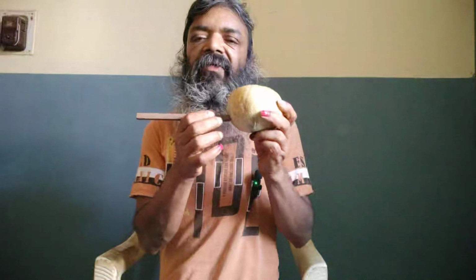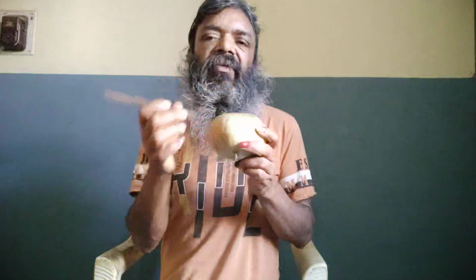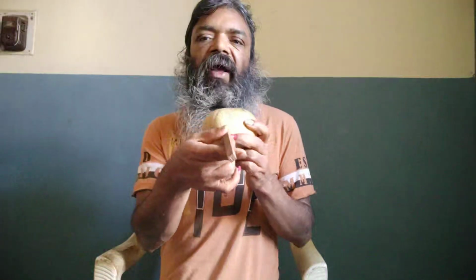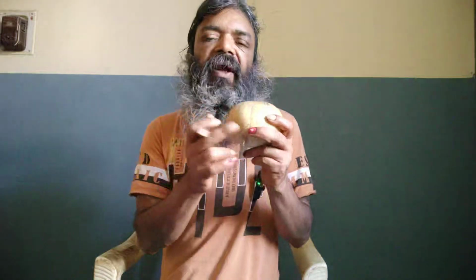This is the x-axis, this is the y-axis, and this is the z-axis. In that sense, we have a point P on the surface. From the center, if I draw a straight line, the position vector will be xi plus yj plus zk.